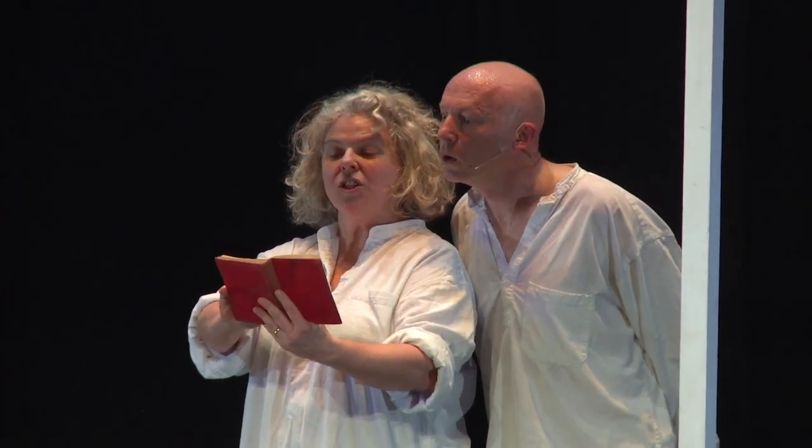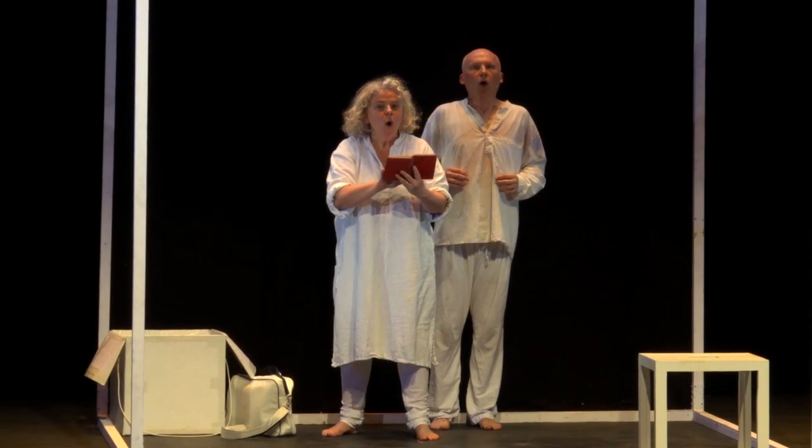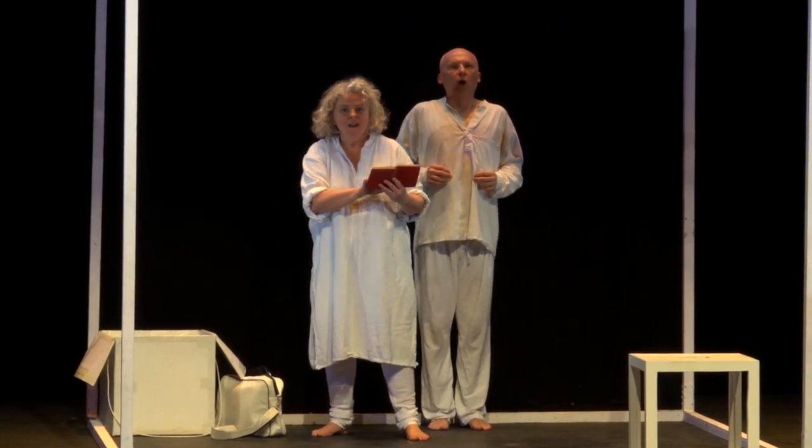Can this cockpit hold the vasty fields of France? Or may we cram within this wooden cube the very casks that did affright the air at Agincourt? Oh, pardon, since a crooked figure may attest in little place a million, and let us, ciphers to this great accompt, on your imaginary forces work.